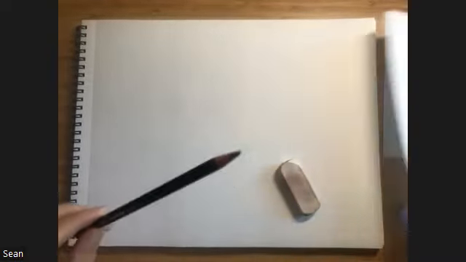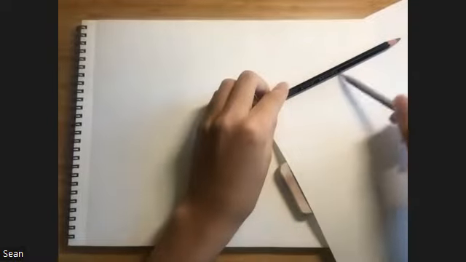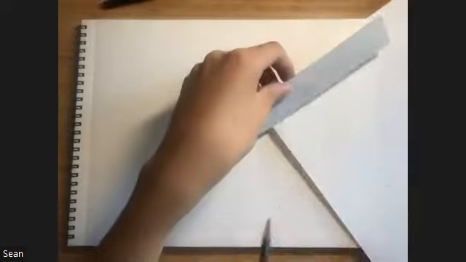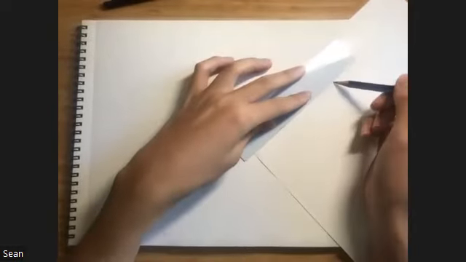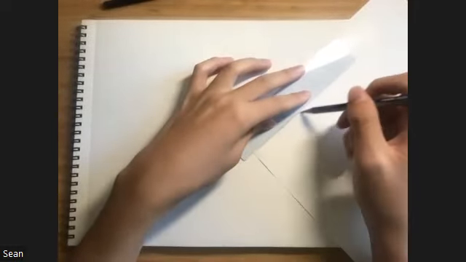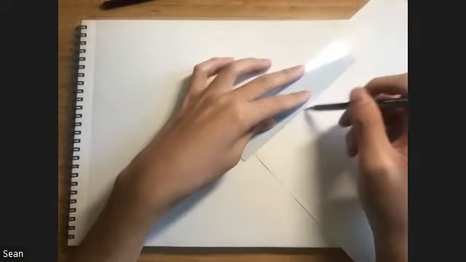So the first thing you want to do is get out your pencil and your eraser and some sort of straight edge that you can use to draw lines with. It can be a pencil or it can be a ruler. You don't have to use this, but it will make this drawing much easier to follow.